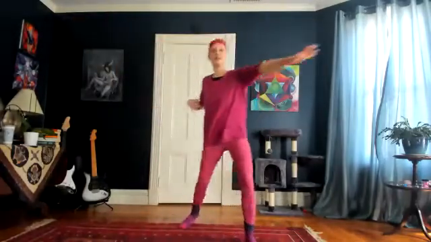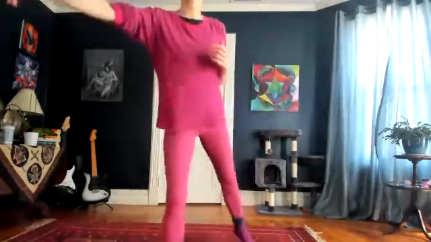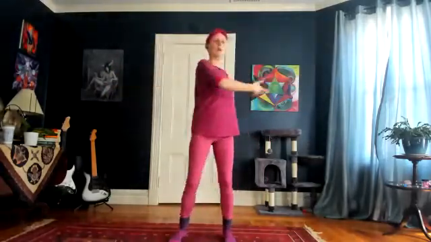So this is a way of really opening up my body, mobilizing my fascia, shifting my weight around, taking up some space, right? Moving forward, moving back. It's kind of like skating.